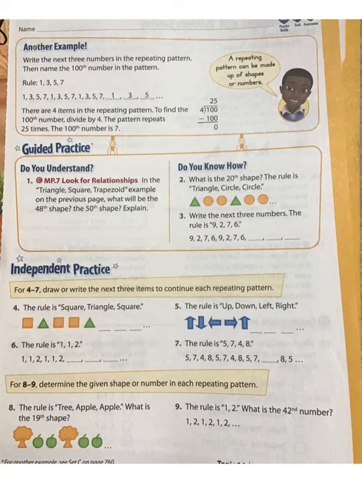Let's quickly look at another example. Here it says, write the next three numbers in the repeating pattern, and then we want to name the 100th number in the pattern. So our rule is 1, 3, 5, 7. If we look at our pattern, I'm going to highlight each group a different color. There's 4 numbers. So we have 1, 3, 5, 7. Then we have 1, 3, 5, 7 again. So our next 3 numbers are going to be 1, 3, 5, then 7.